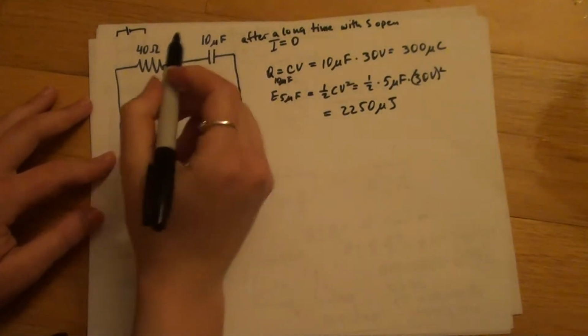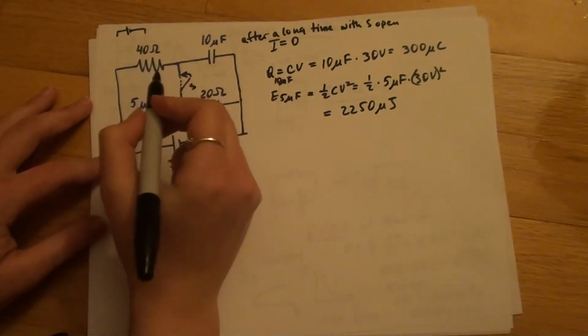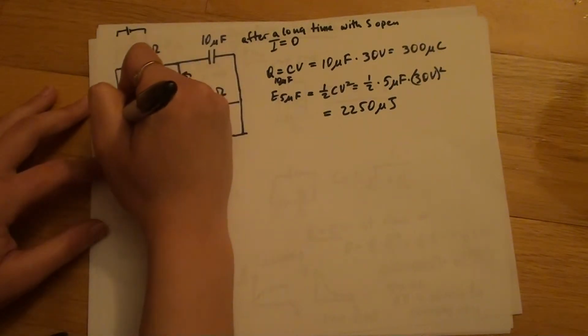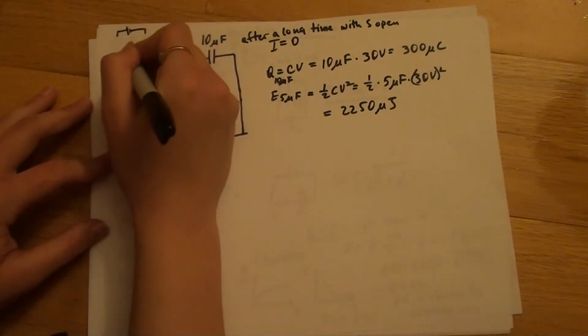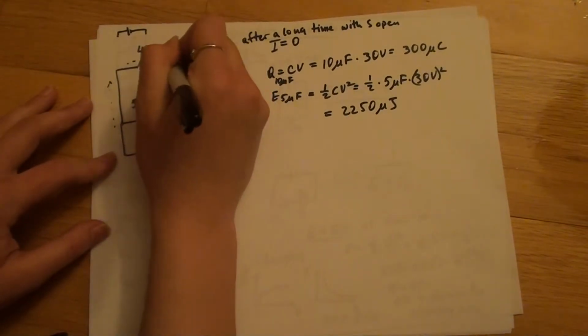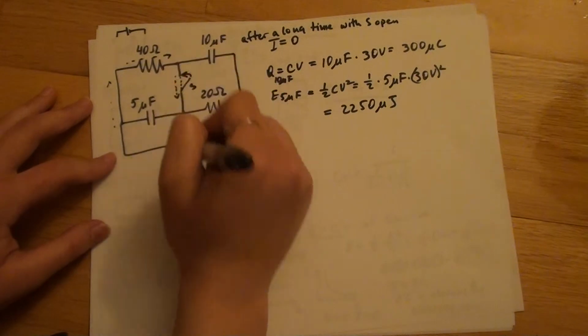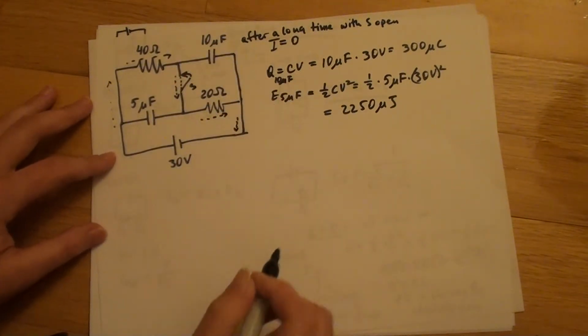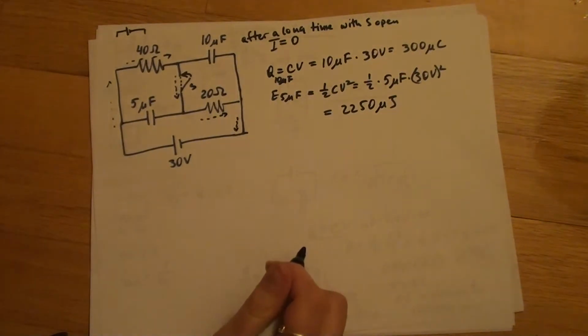Once the capacitors are fully charged, the current will flow like here, through the switch over here, through the resistor over here, and then back down to the battery. So even if the capacitors are fully charged, there will be a current running.